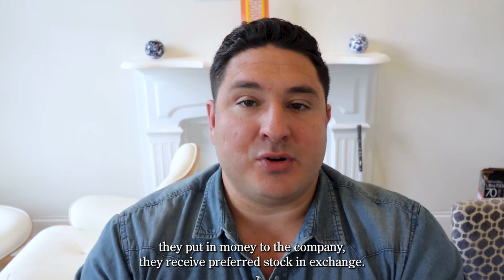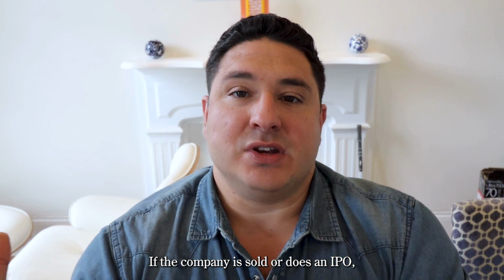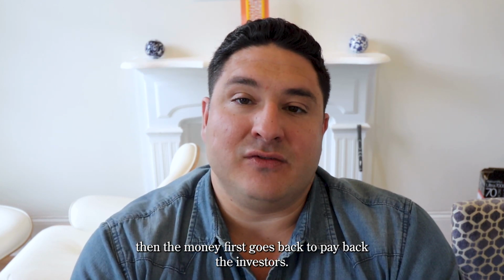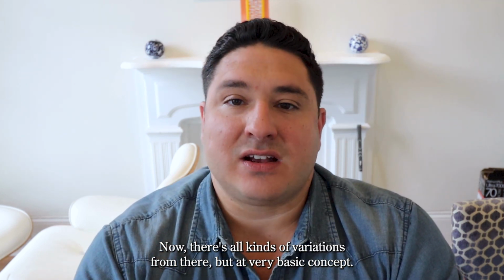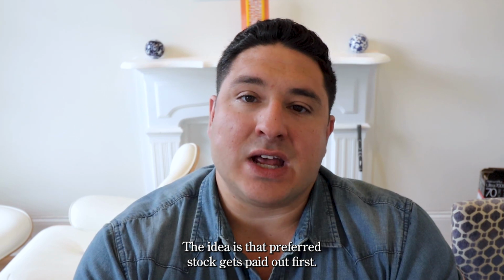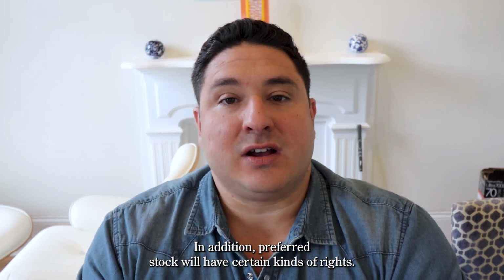So the idea is that they put money into the company, and they receive preferred stock in exchange. If the company is sold or does an IPO, then the money first goes back to pay back the investors. Now there are all kinds of variations from there, but at a very basic concept, the idea is that preferred stock gets paid out first. In addition, preferred stock will have certain kinds of rights.